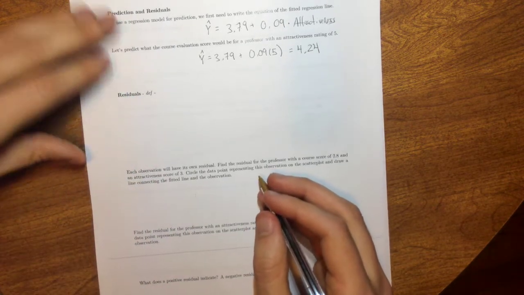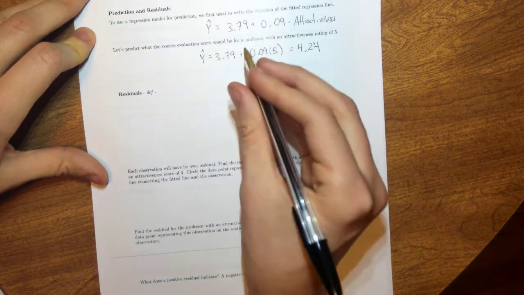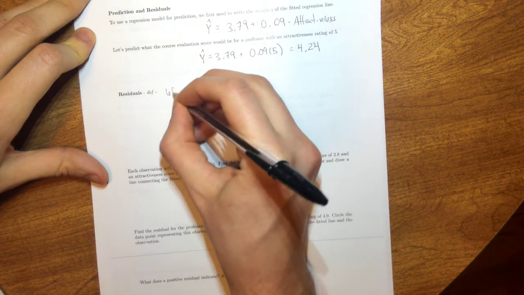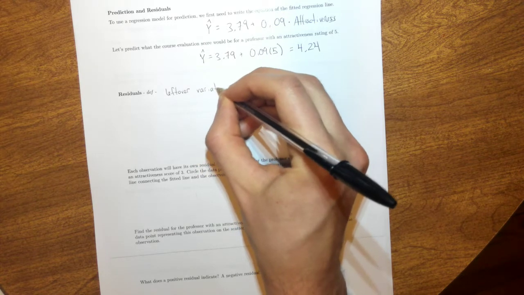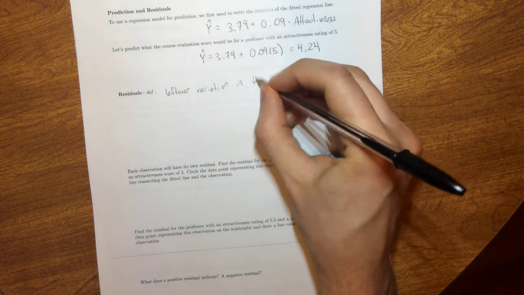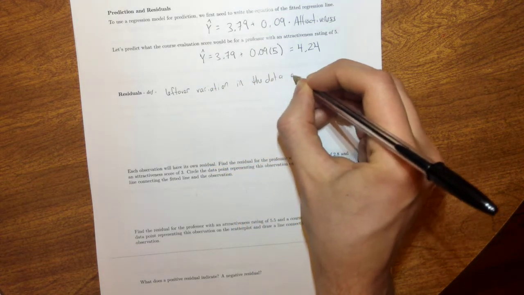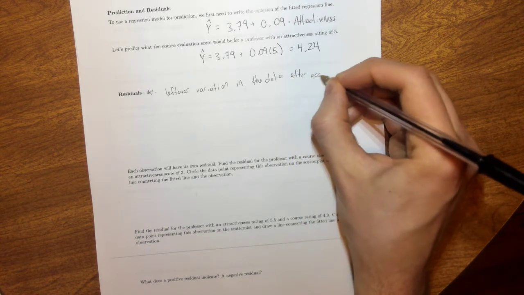For residuals, we had a definition for these before: the leftover variation in the data after accounting for model fit.